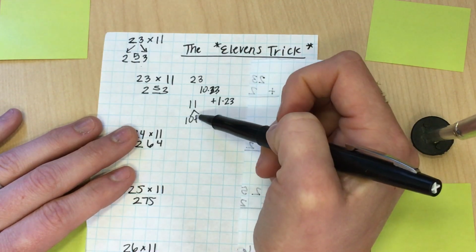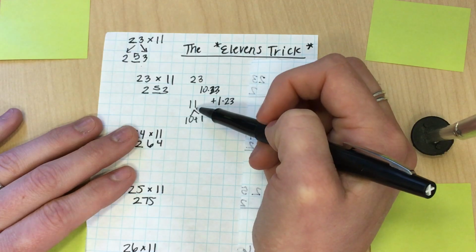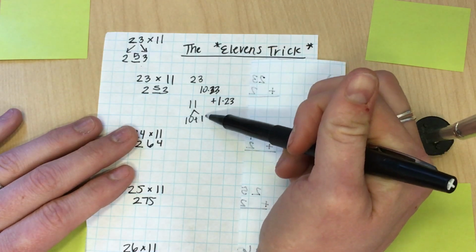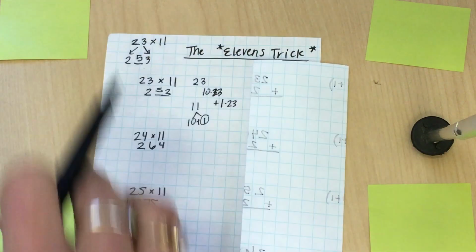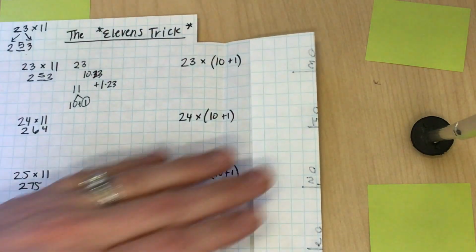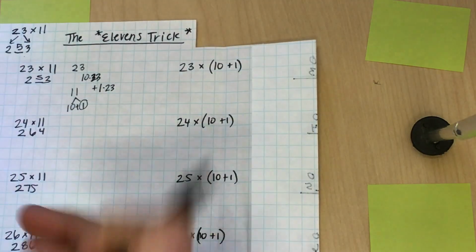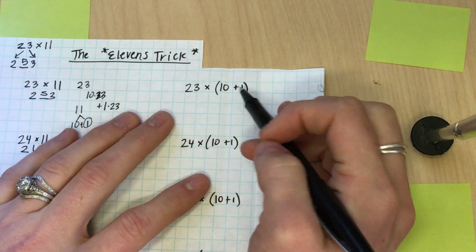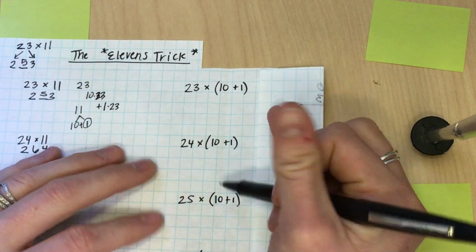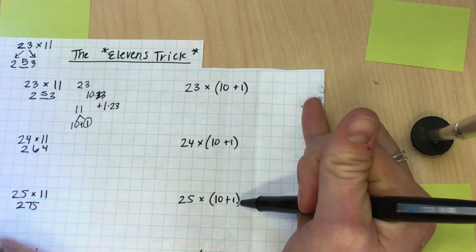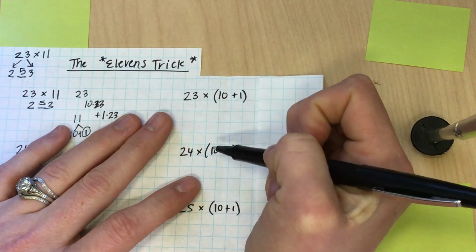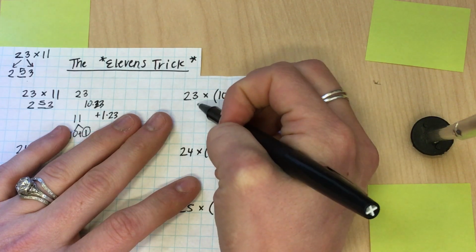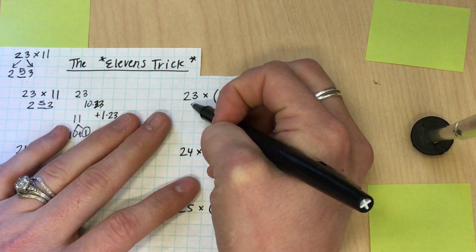So 11 groups of 23 can be thought of in two chunks. The first chunk is 10 of them, and then there's the 11th group, that one extra that we're adding. So if we think about the problems that way, they become something like this. 23 times 10 plus 1, 24 times 10 plus 1, 25 times 10 plus 1. And we know from the distributive property that we can just multiply those out. But let's try and keep our minds thinking about them in groups.